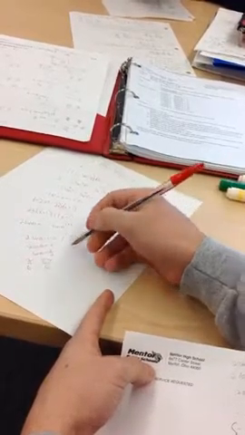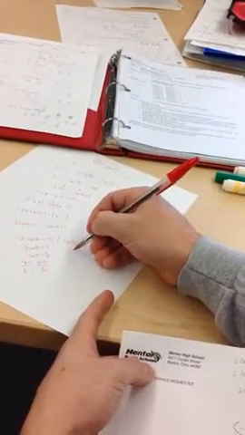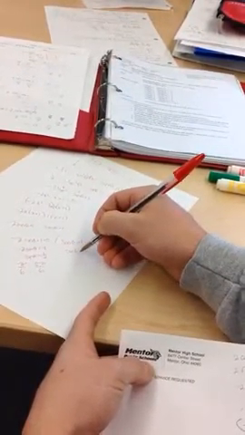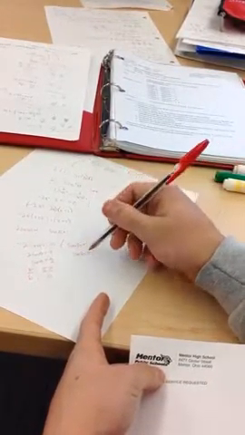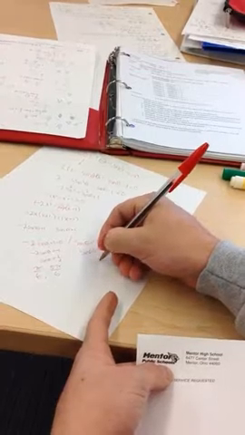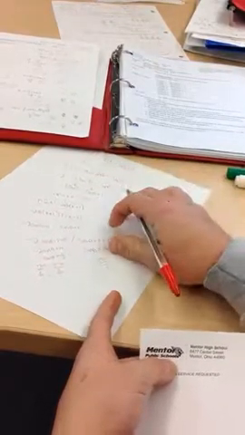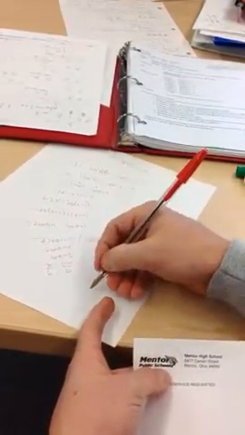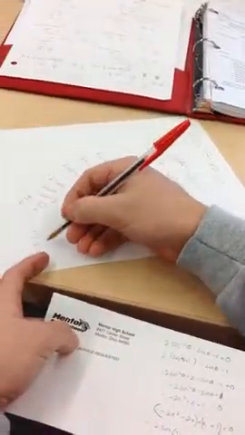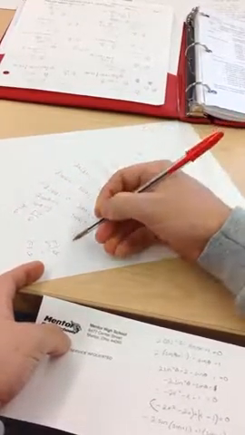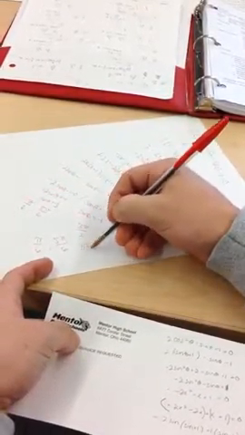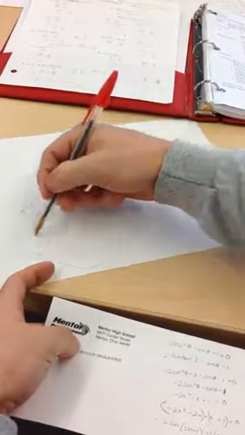And then for the sine theta plus 1, we're going to subtract 1 from both sides, and we'll get sine theta equals negative 1. And then the place where sine theta equals negative 1 is 3 pi over 2. So these are our three answers right here. We have pi over 6, 5 pi over 6, and 3 pi over 2.